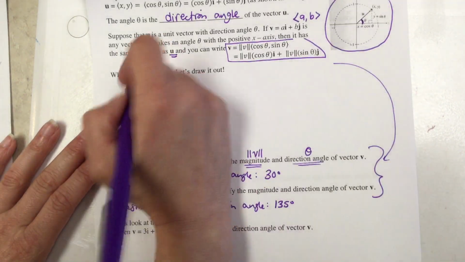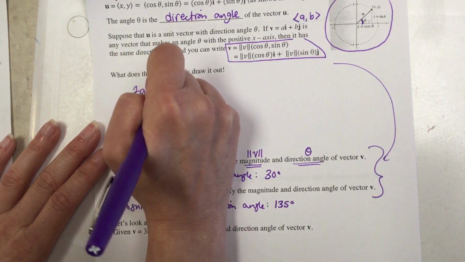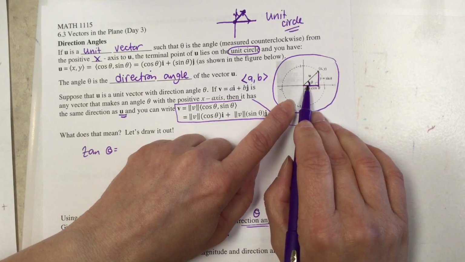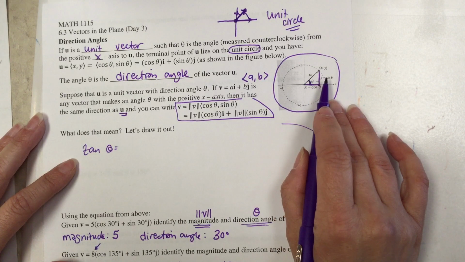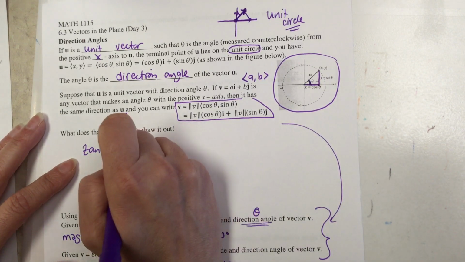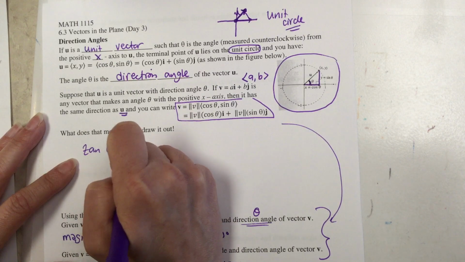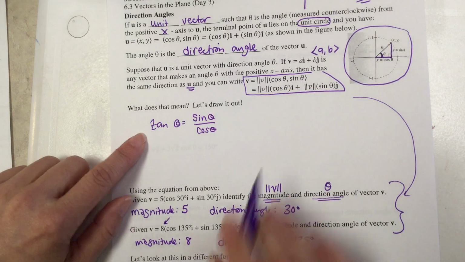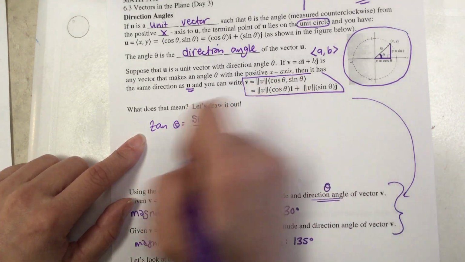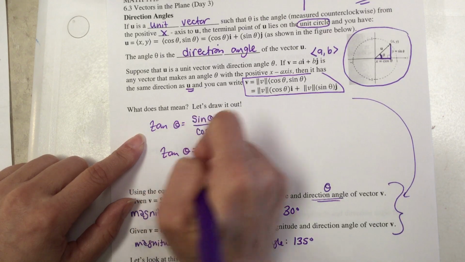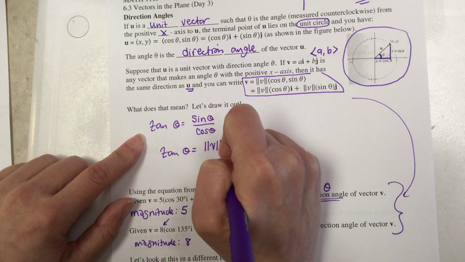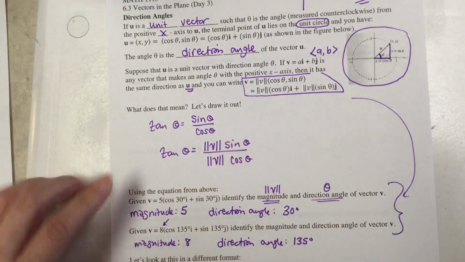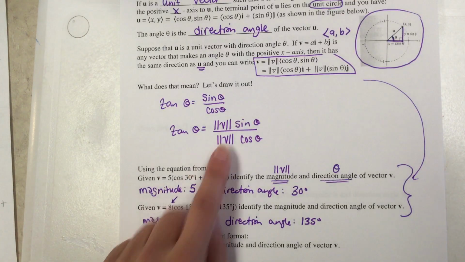But other things that you want to remember, the tangent of theta. So if I am looking at this, let's say that I want to find the direction angle, okay? Tangent is sine over cosine. So you can just remember tangent is sine over cosine. That's one thing that they want to make sure that you remember. Now looking at it using this format, you could say the tangent of theta equals whatever the magnitude is times the sine of theta over whatever the magnitude is times the cosine of theta, because it's not always going to necessarily be a 1.